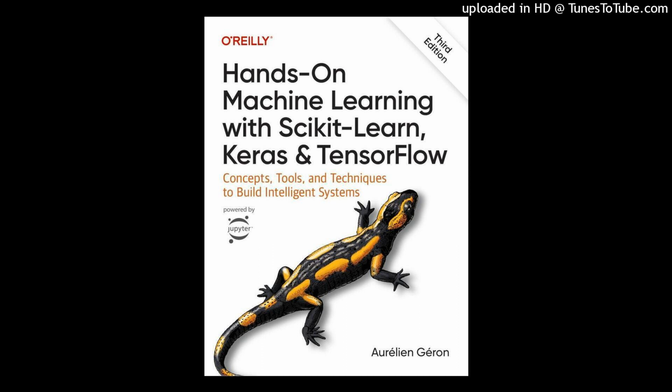You simply hold out part of the training set to evaluate several candidate models and select the best one. The new held out set is called the validation set, or the development set, or dev set. More specifically, you train multiple models with various hyperparameters on the reduced training set, the full training set minus the validation set, and you select the model that performs best on the validation set.